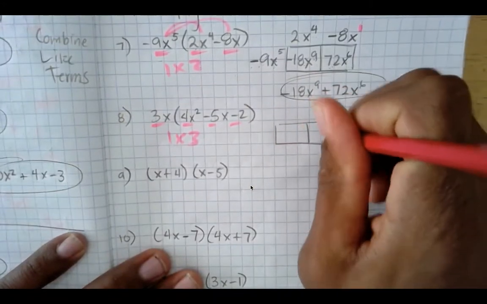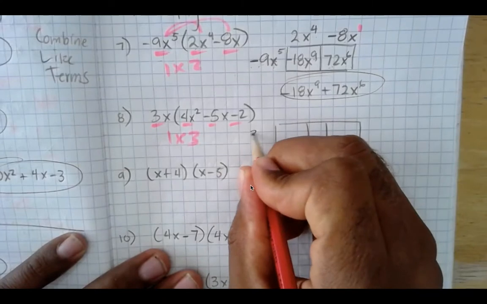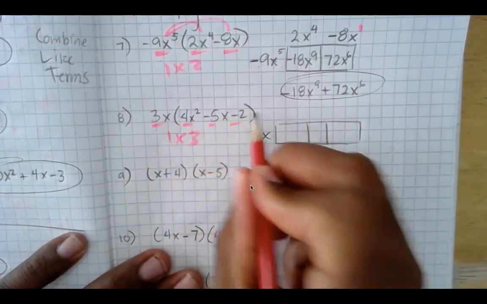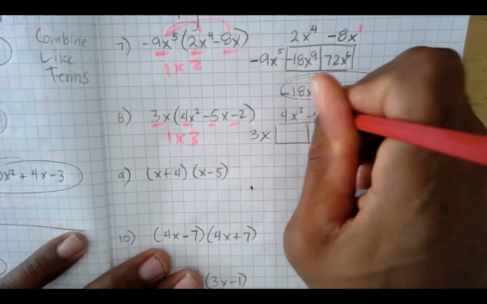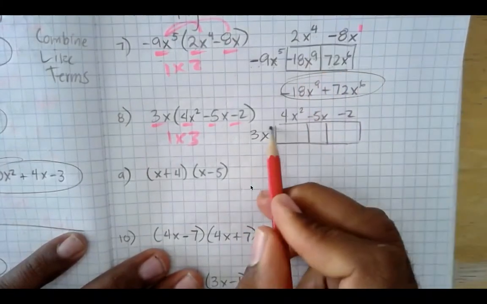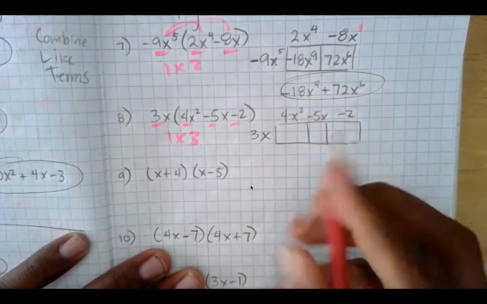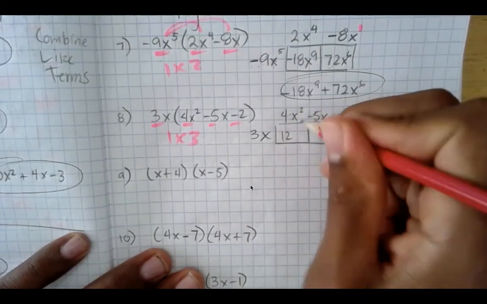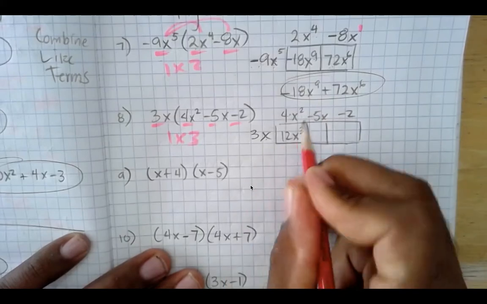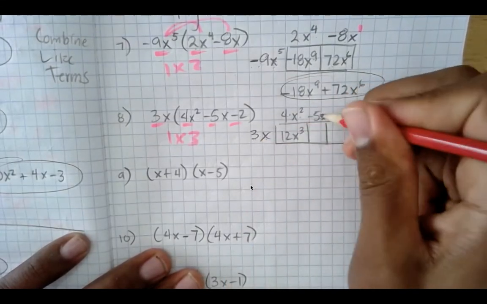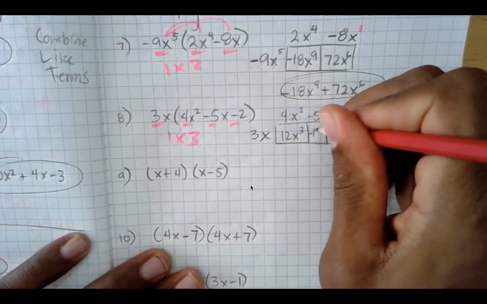Again, you have to create your own box here. The single number goes in the front. The three numbers go on top: 4x squared minus 5x minus 2. All right, so first start with the big numbers. 3 times 4, 12. x times x squared, well, that's 3x's total, because 1x here, 2 there. 3 times negative 5 here, that's negative 15.